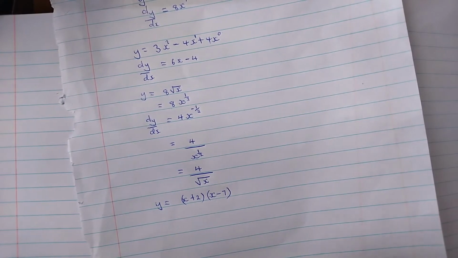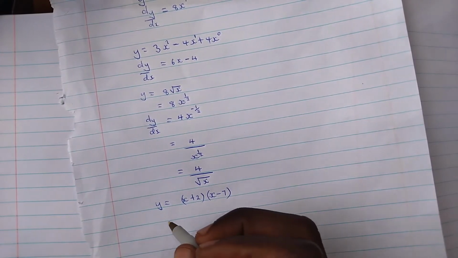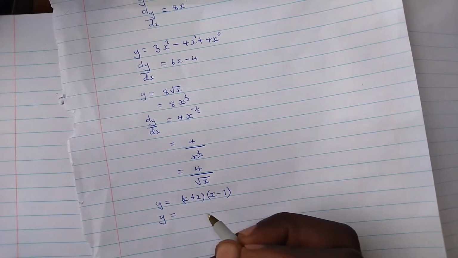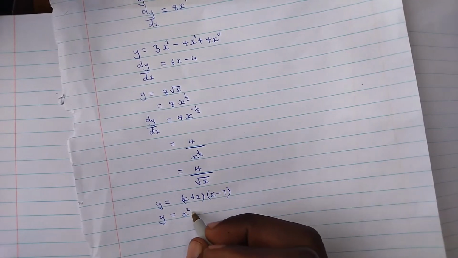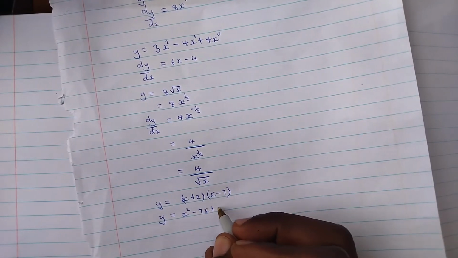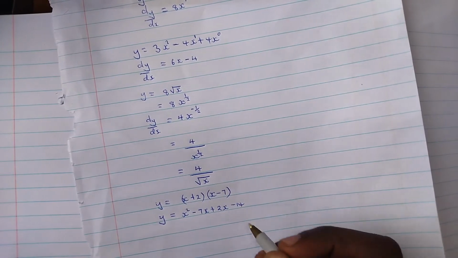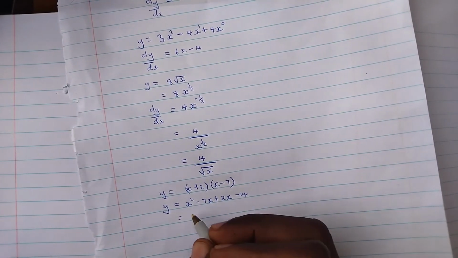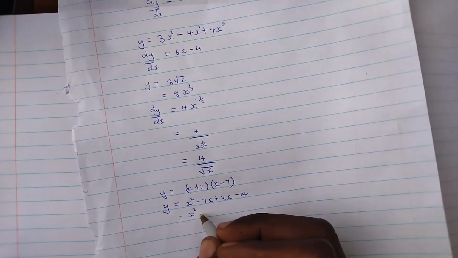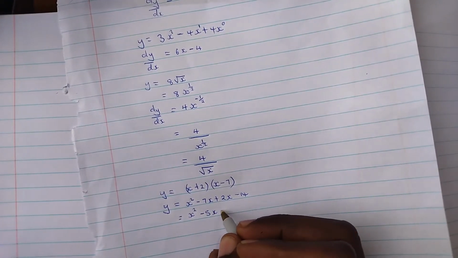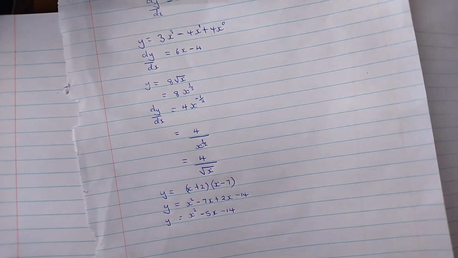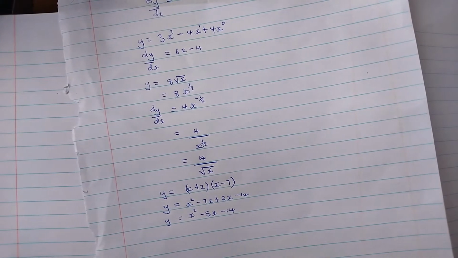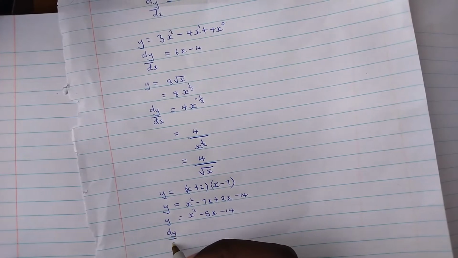So after you expand the brackets, you have y is equal to x times x squared, x times minus 7x plus 2x minus 14, which gives you x squared minus 5x minus 14, right? So after that we can go now, we've simplified, so we can now differentiate. So if we differentiate y, we get dy over dx, right?